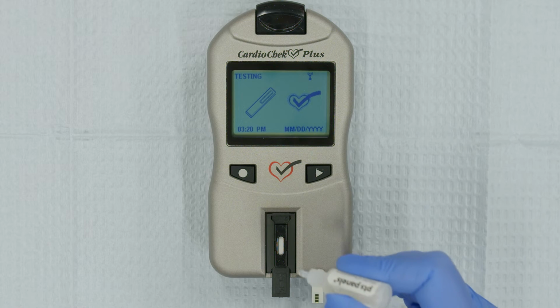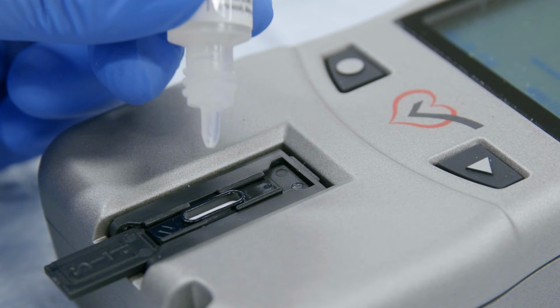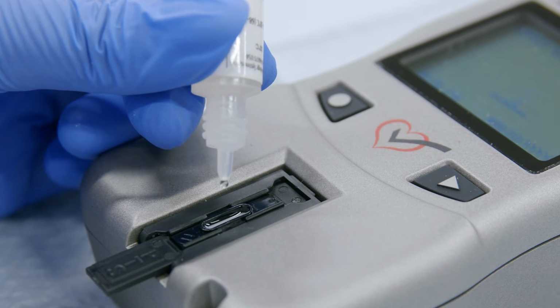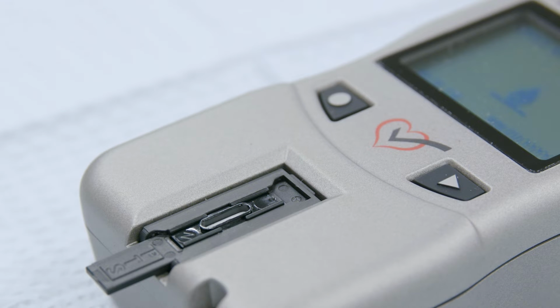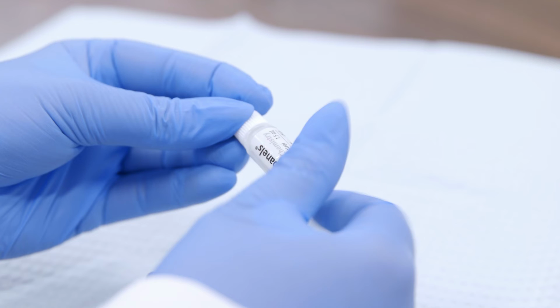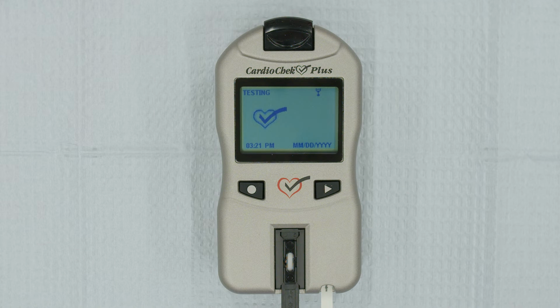Next, apply solution to the lipid panel test strip. Turn the level 1 control vial upside down and hover the tip directly above the test strip blood application window. Do not touch the test strip with the vial. Carefully squeeze the vial to deliver 2 drops of control solution to the blood application window. Replace the cap on the vial of control solution. The analyzer will automatically begin testing and will return results in as little as 90 seconds.